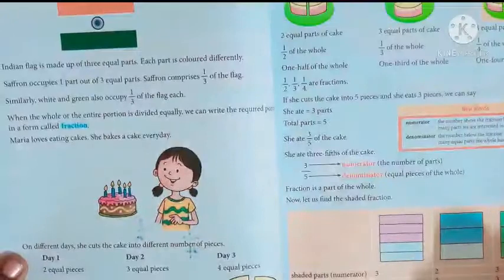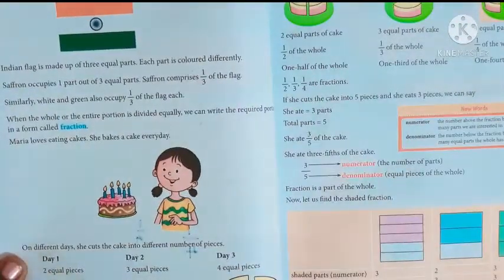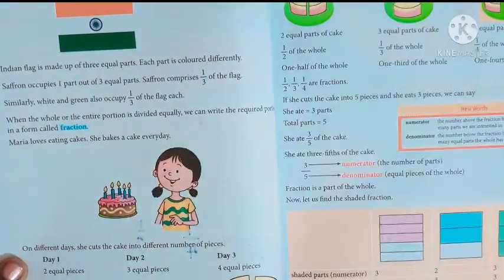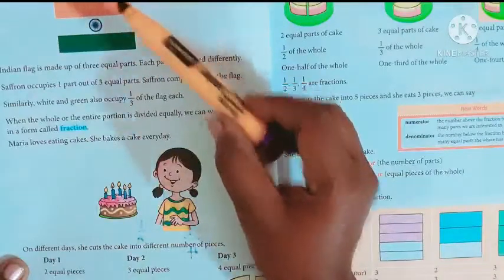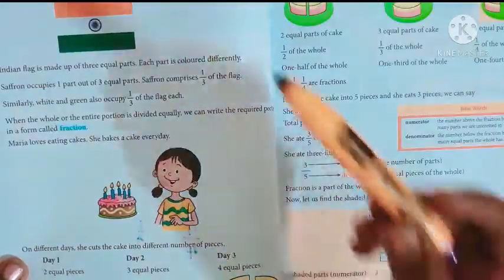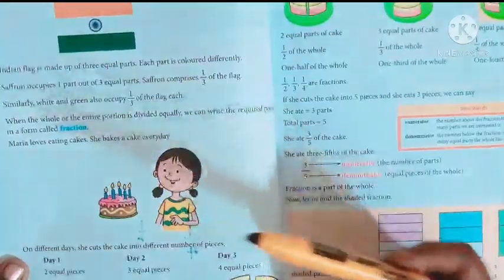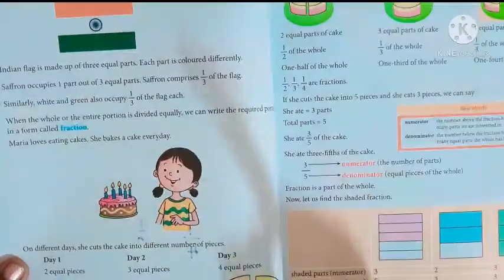So, now, have you seen the national flag? Yes, isn't it? Every Monday they hoist the flag. And on Independence Day they hoist the flag, isn't it? Right. You know the Indian flag, isn't it? How many parts are there in the Indian flag? 3 parts, isn't it? Yes, 3 equal parts you have. Here, saffron occupies 1 part. First part. Next, you have white and then green. So, saffron occupies 1 part out of 3 equal parts.